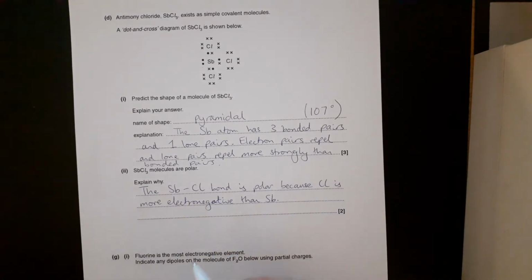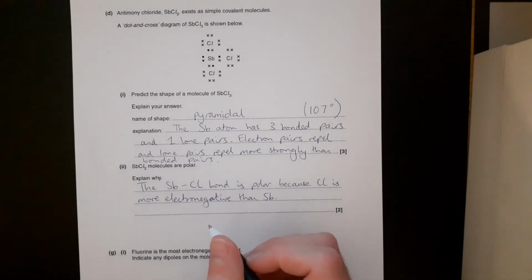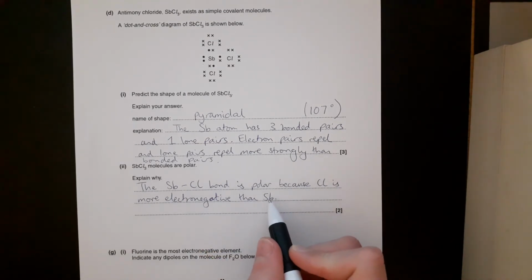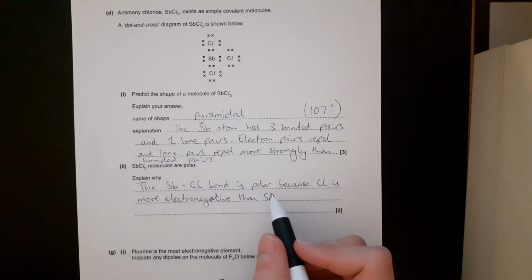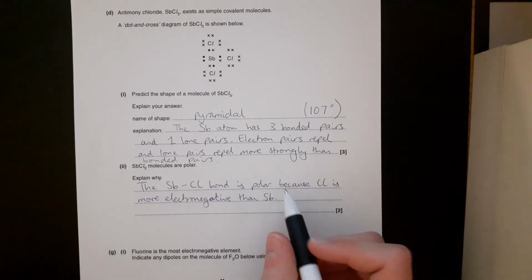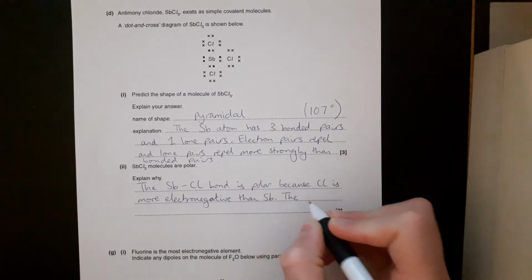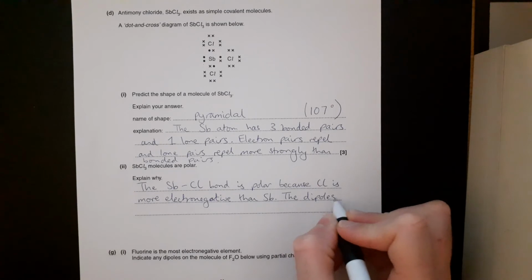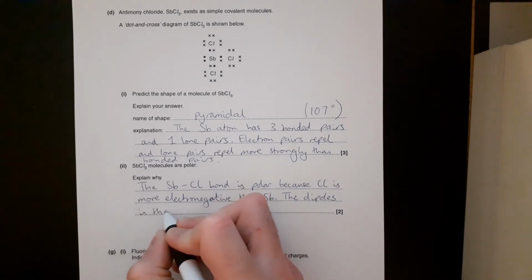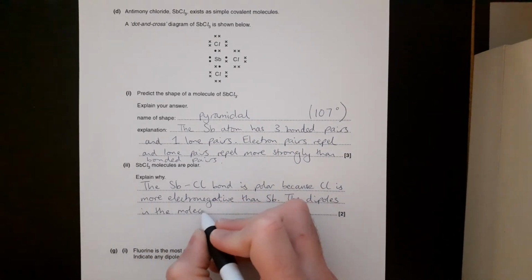But just because it's got a polar bond in it doesn't mean it's a polar molecule. For it to be a polar molecule, it must be the case that the polar bonds, the dipoles, don't cancel out. So the dipoles in the molecule do not cancel out.